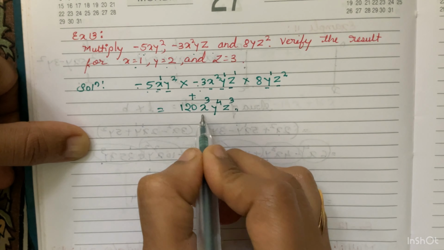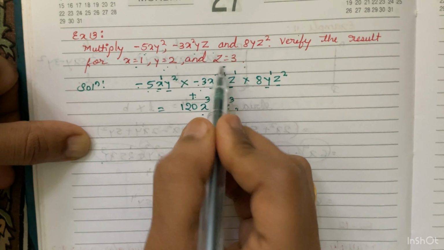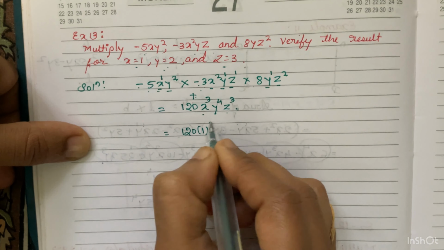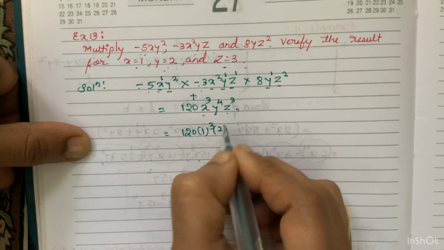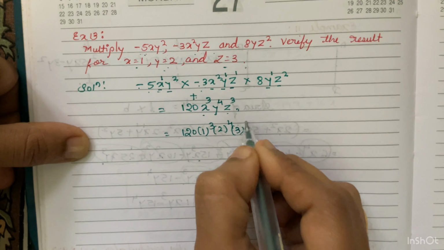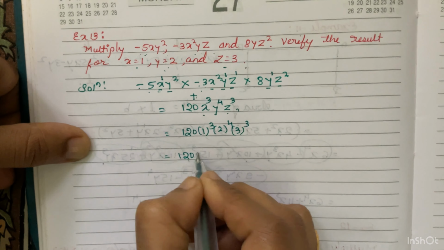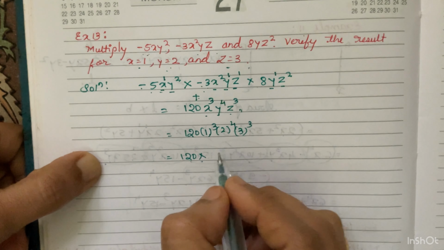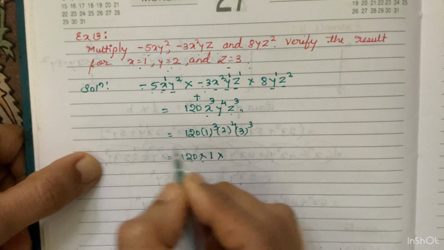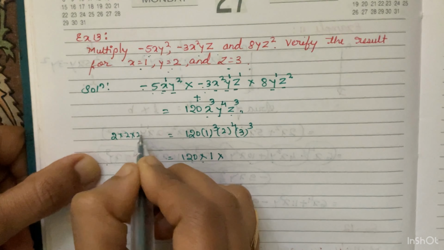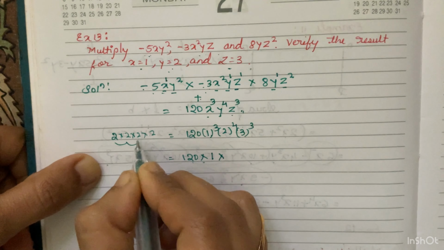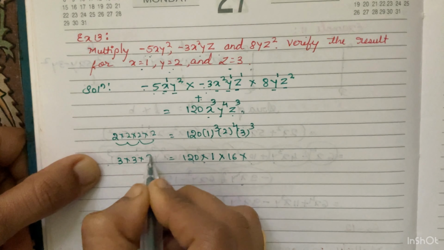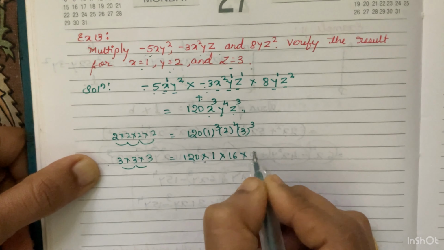Now in the place of x, y, z, whatever the respective values have been given, we have to substitute. Now 120, x that is 1 cube, y that is 2 raised to the power 4, and for z, 3 raised to the power 3. Now see here, 120 into 1 cube means 1 we have to multiply 3 times. When we multiply 1 three times, we still get 1 only. Now 2 we have to multiply how many times? 4 times. 2 times 2 is 4, 4 times 2 is 8, 8 times 2 is 16. Now 3 we have to multiply 3 times because the power is 3. 3 times 3 is 9, 9 times 3 is 27.